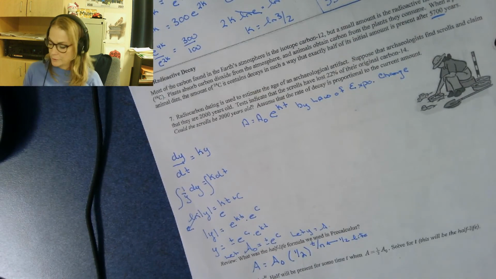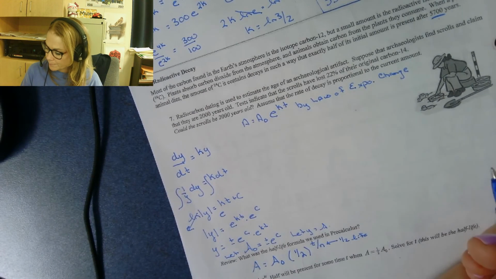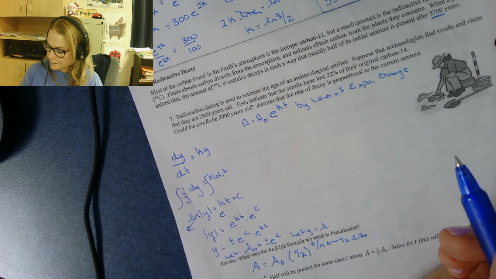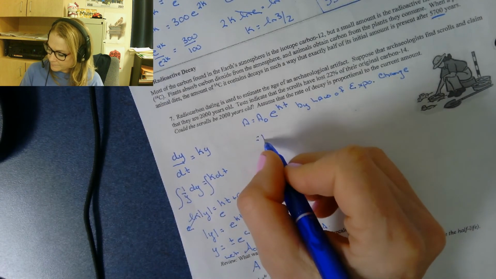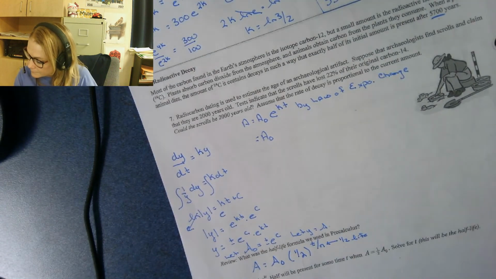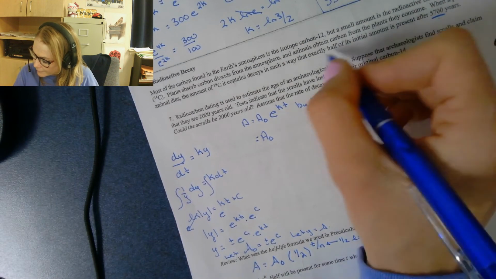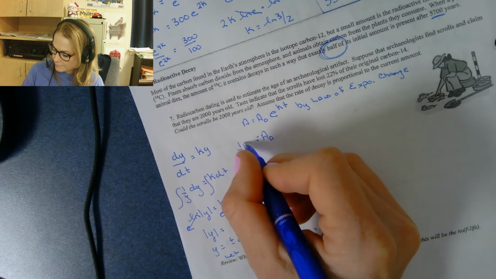Okay, so what are we going to do to this formula? We're going to try to find this k value here. We're going to plug in our initial amount, and we don't know it, and that's okay, because we know this is a half-life problem. So this is going to be half there.